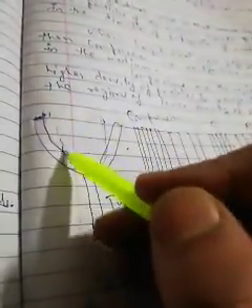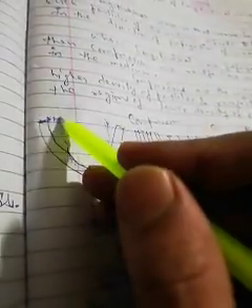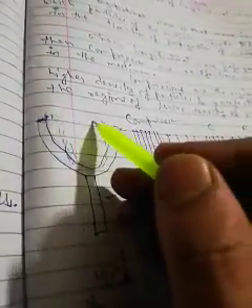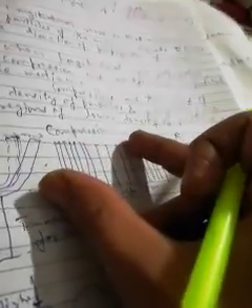Here this tuning fork is the source. Initially it is in normal condition. Maybe this was the normal condition, and once we strike the tuning fork, it comes into vibration. When it comes into vibration, what happens? Regions of vibration are set up, particles come closer, and again particles move further.